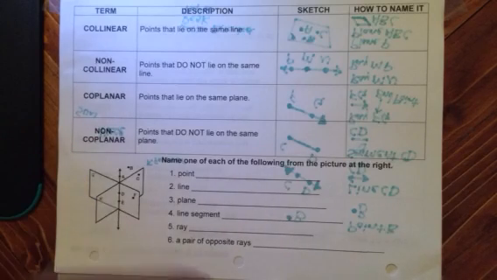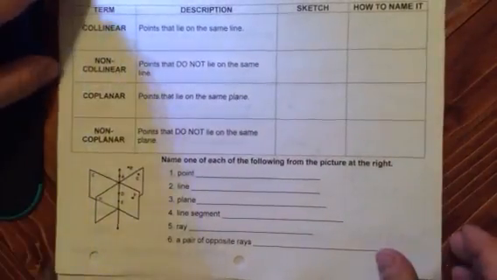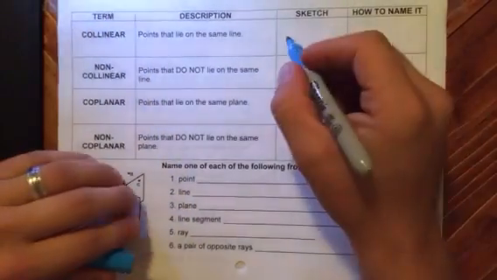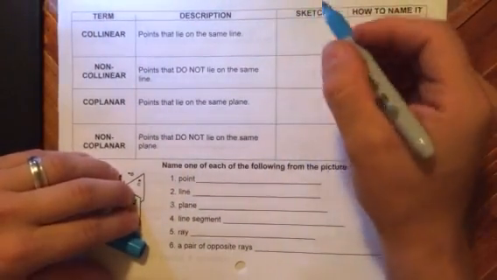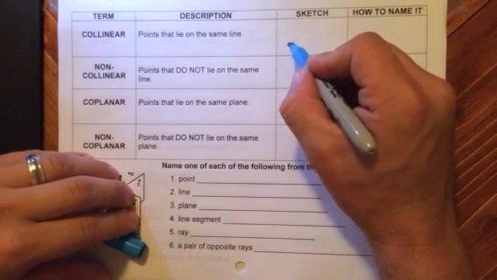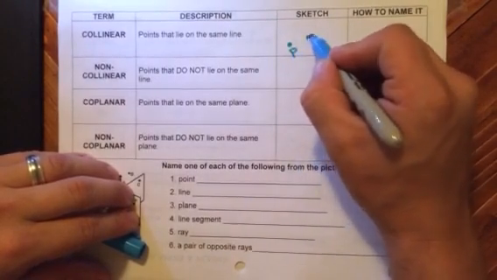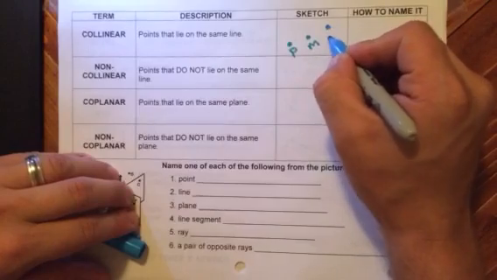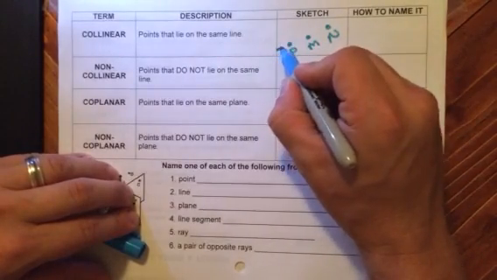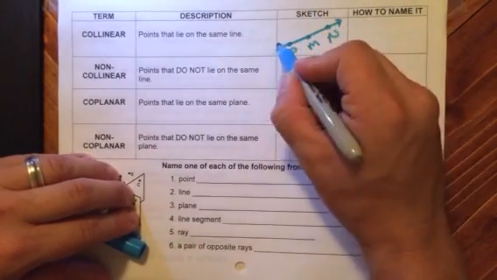Flipping over on the back, talking about collinear. Looking at collinear points, those are points that lie on the same line. We've already talked about some collinear points. If you remember, we've already talked about the opposite rays, MN and MP.